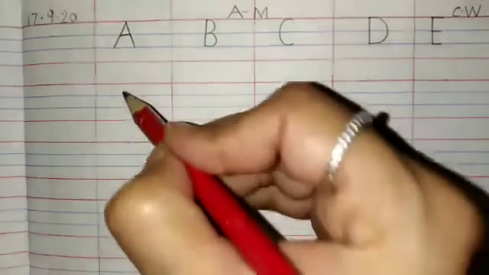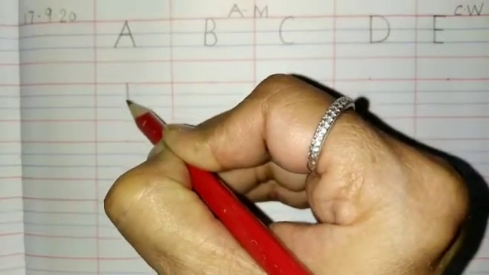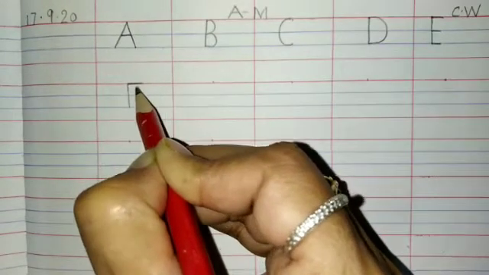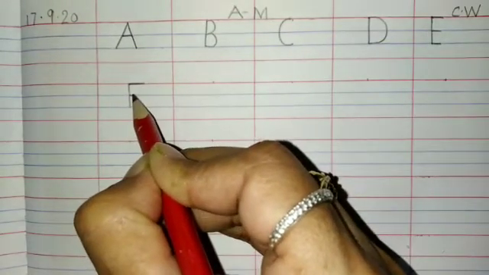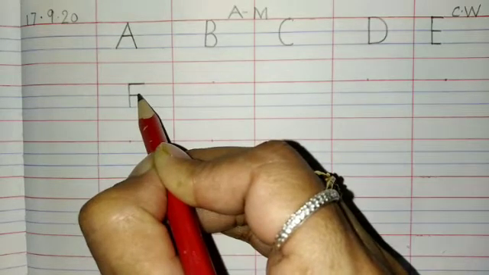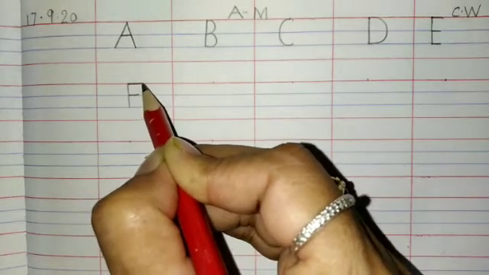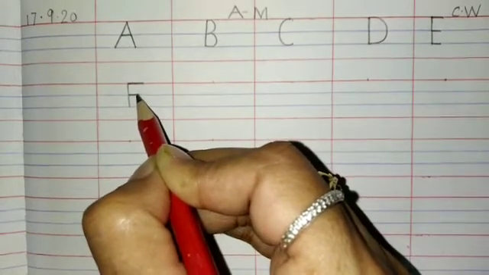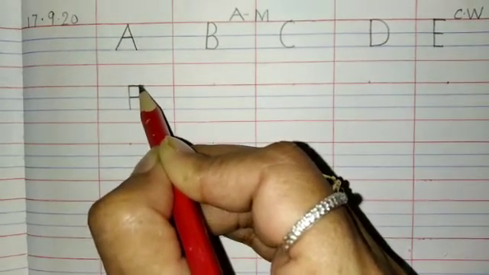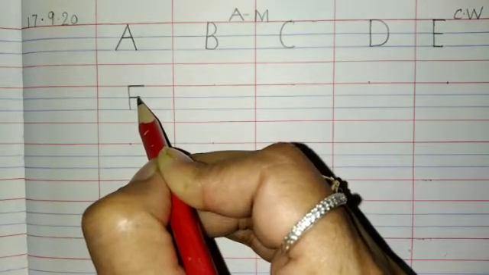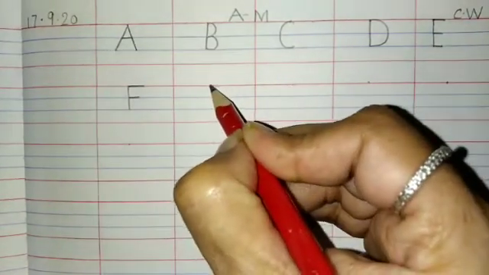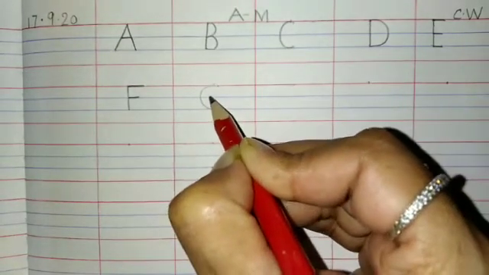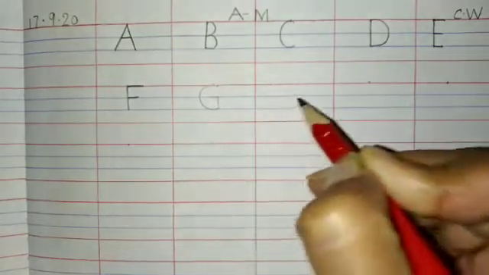Now comes F, make a standing line and a sleeping line here on this top red line and a small sleeping line here on this blue line. This top line should be longer and this should be shorter. Now comes G, make a C, sleeping line and a standing line.